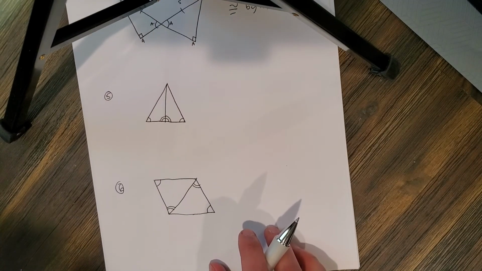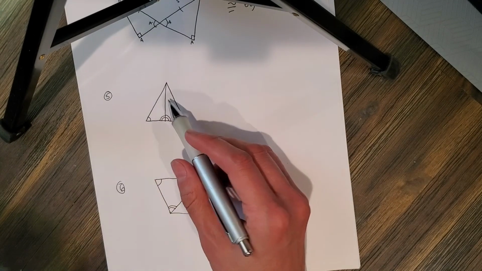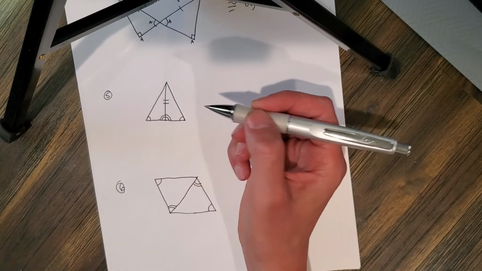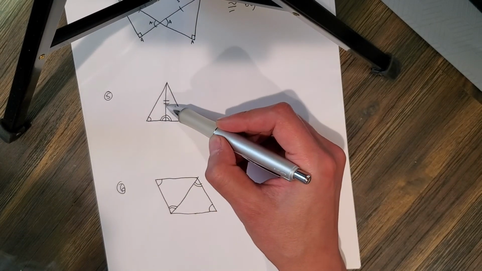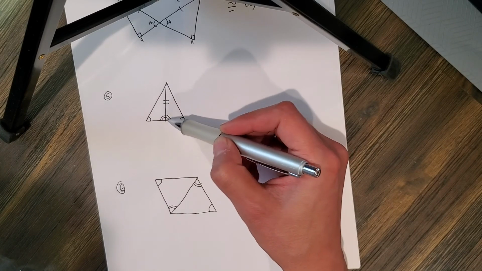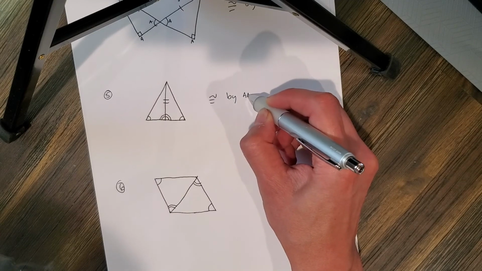Okay. All right, this one here, we have a shared side. So let's go ahead and put double tick marks. I could just put one tick mark also. So we have angle, angle, side, angle, angle, side. So yes, these are also congruent by angle, angle, side.